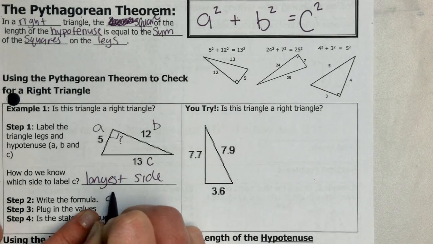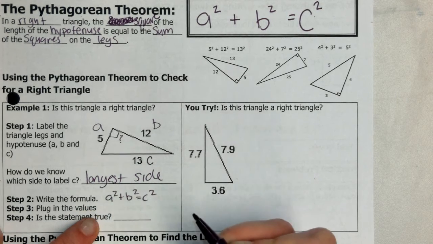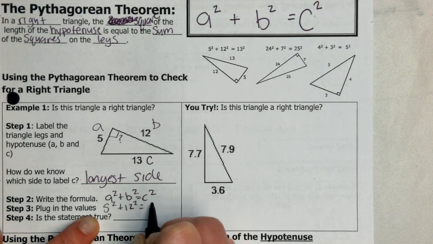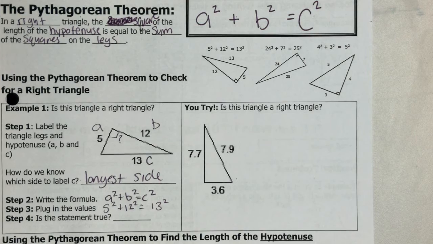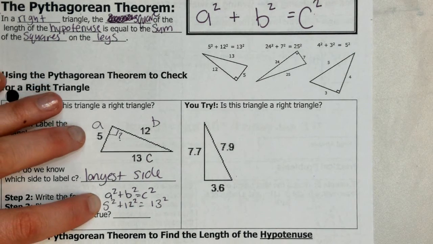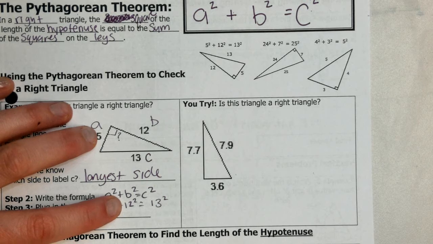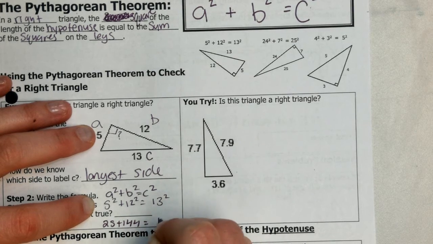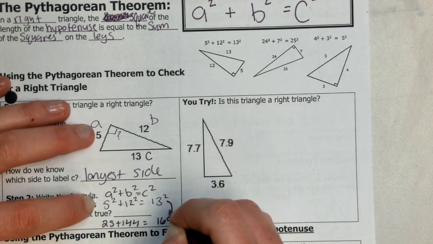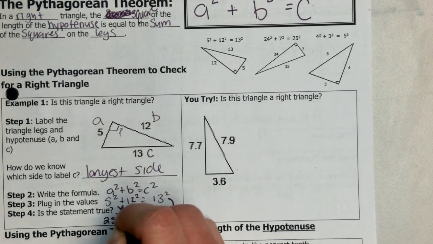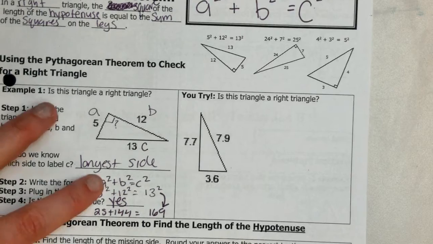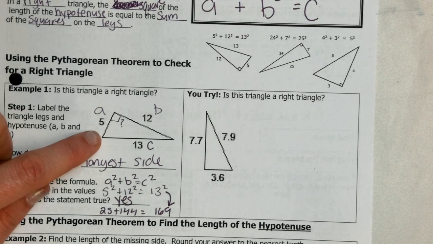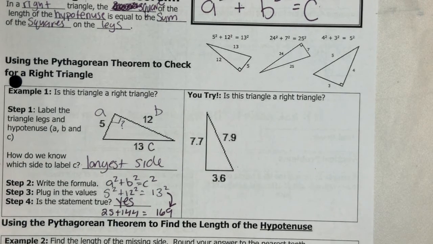It's good practice to rewrite the formula. And then we can plug them in: 5 squared plus 12 squared. We're checking to see if that's 13 squared. 5 squared is 25. 12 squared is 144. 25 plus 144 is 169. And 13 squared is also 169. So when you plug these numbers into your Pythagorean theorem, you get a true statement, which means this is a right triangle. So this is just verifying. You just plug it into your formula and check it.